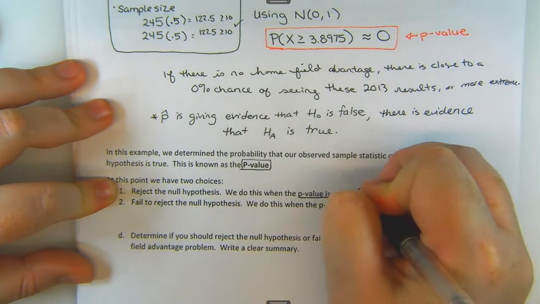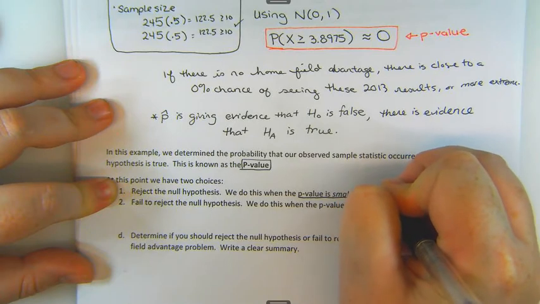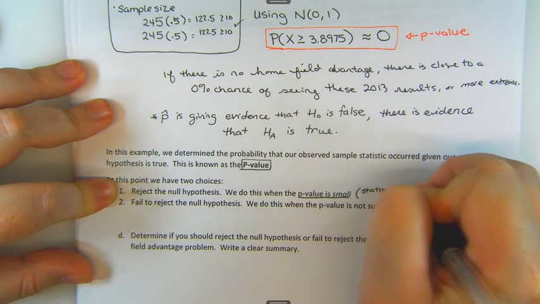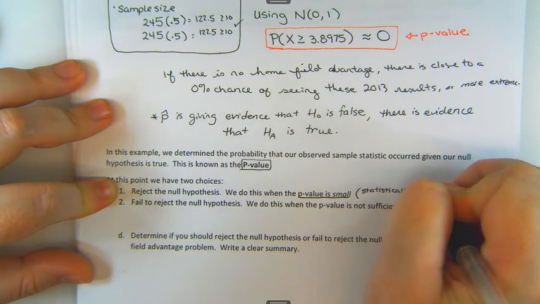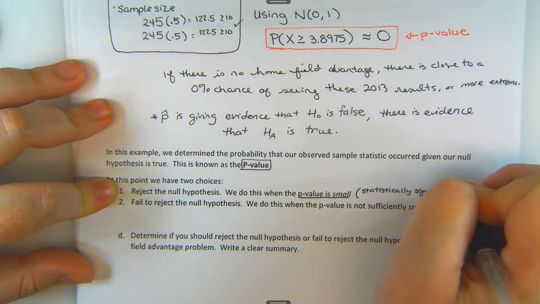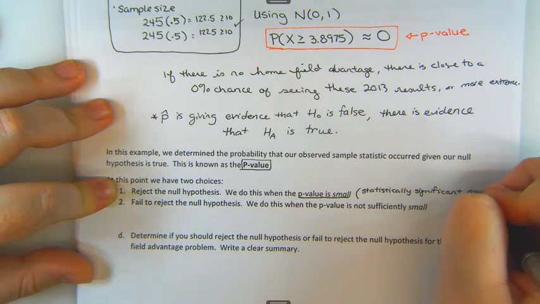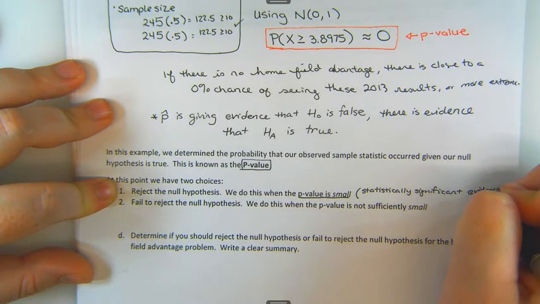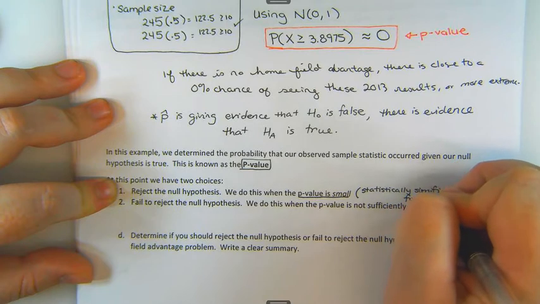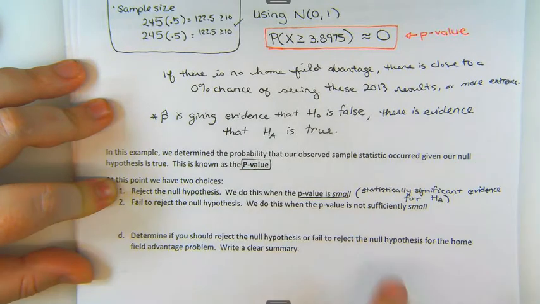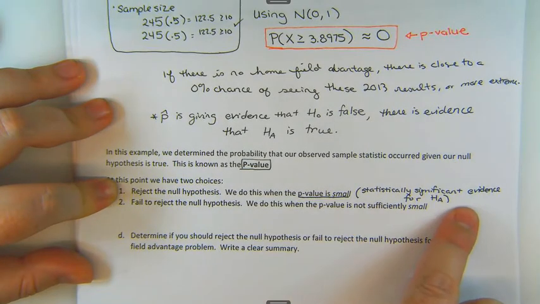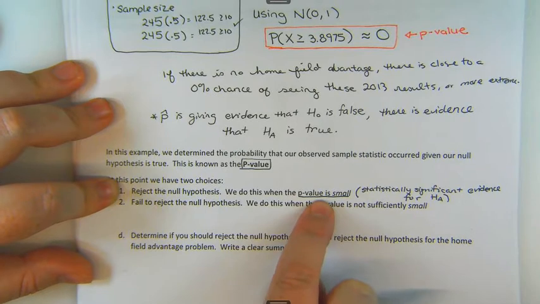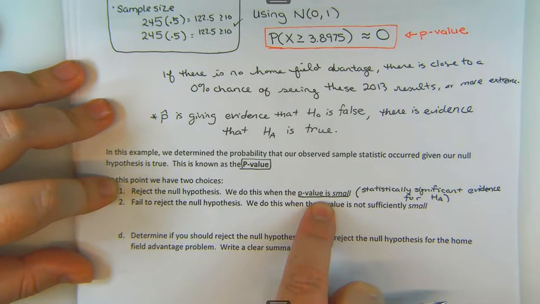And alternatively, we could describe it as statistically significant results and we have evidence for the alternative hypothesis, which is exactly what we want. We want to prove that alternative hypothesis, and that's going to come through when that p-value is small.